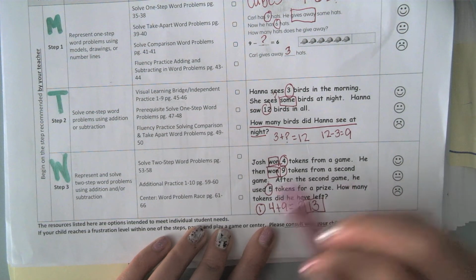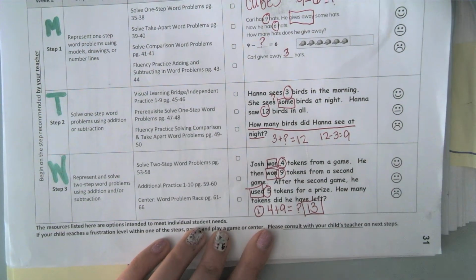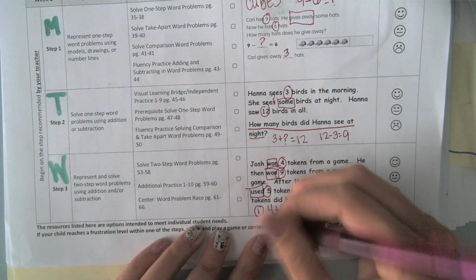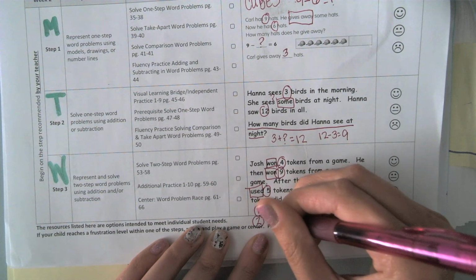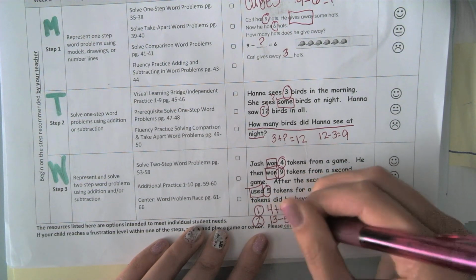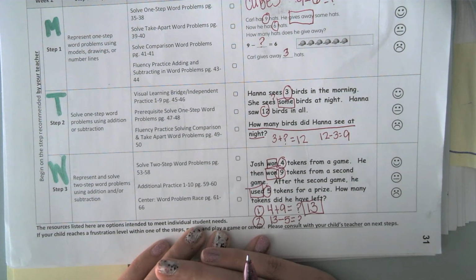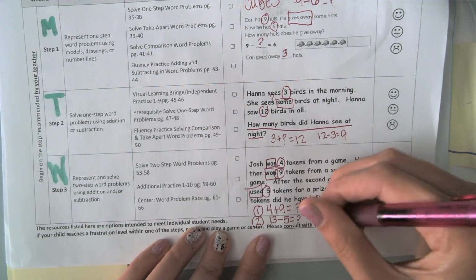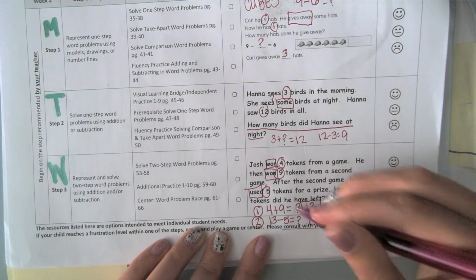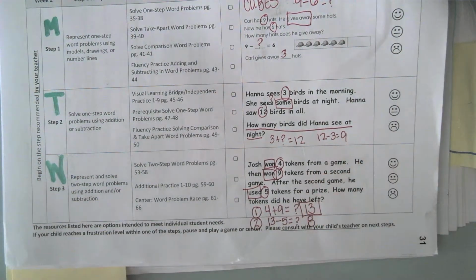After the second game, he used 5 tokens for a prize. So if he uses some, he spends some, or he loses some, meaning he's going to subtract. So in the second step of my problem, I'm going to do 13 minus 5 equals something. Pause the video and solve. When I solve for 13 minus 5, I get 8. So how many tokens did Josh have left? Josh had 8 tokens left remaining.